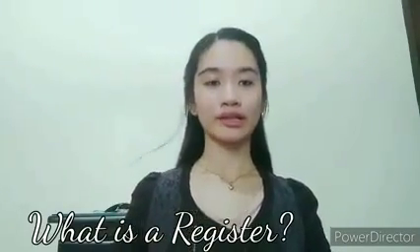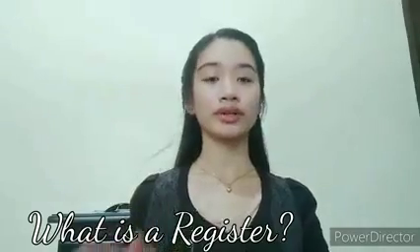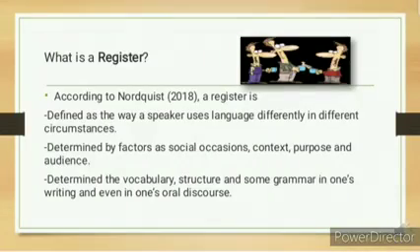According to Nordquist 2018, a register is defined as the way a speaker uses language differently in different circumstances. It is determined by factors such as social occasions, context, purpose, and audience. It also determines the vocabulary, structure, and some grammar in one's writing and even in one's oral discourse. So registers are used in all forms of communication, including written, oral, and sign.